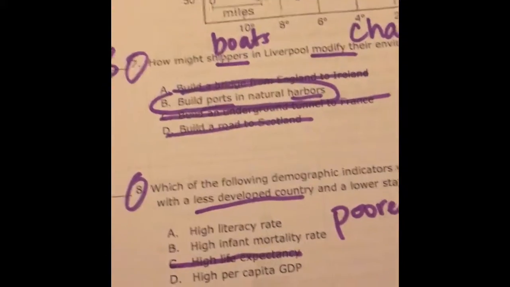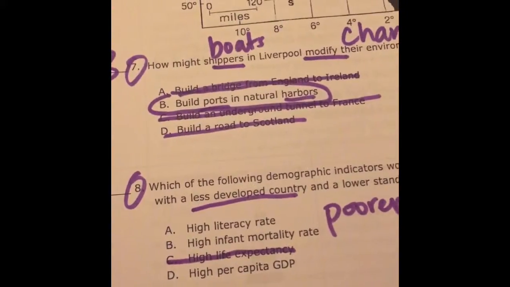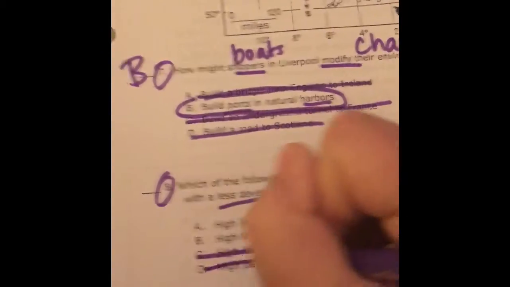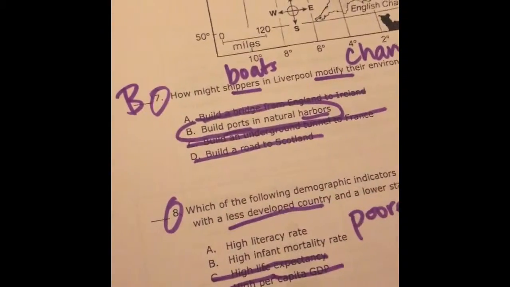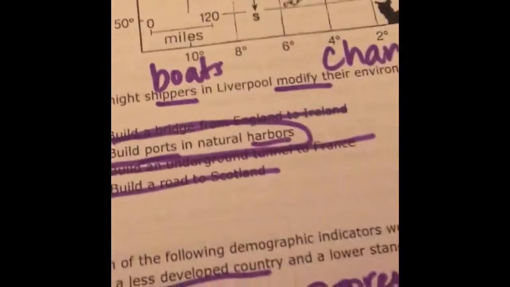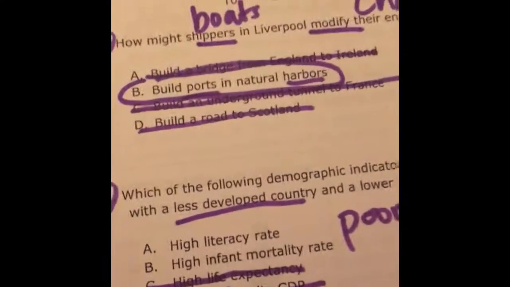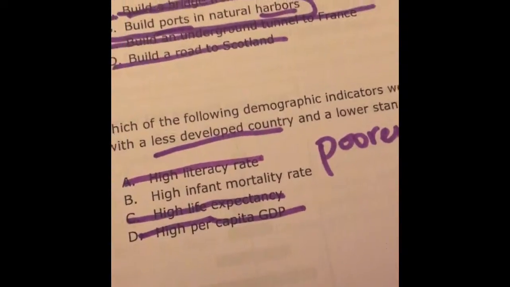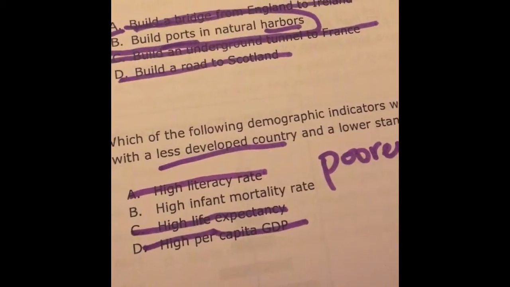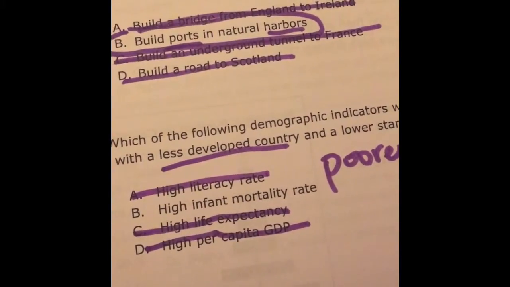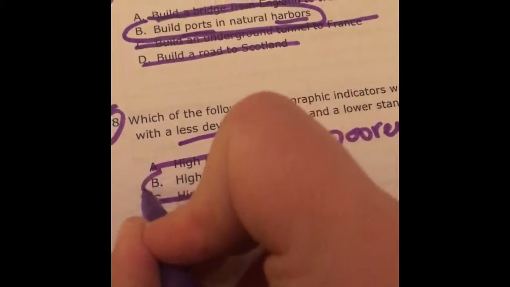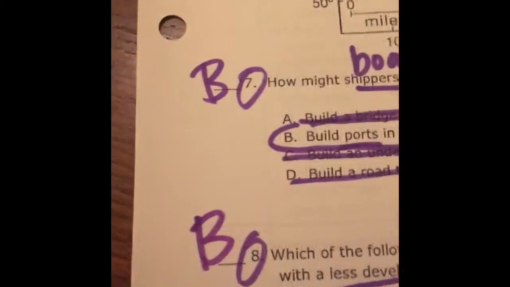What else is in a more developed country? Yeah, high per capita GDP because they have more money. And then high literacy rate. Do they have more education in a more developed country? Yeah. So the thing that you would find in a less developed country would be high infant mortality rates, because that means that lots of babies are dying, which is very sad. But in poor countries, more babies die because they don't have good healthcare systems. Okay, so the answer for number 8 is also B.